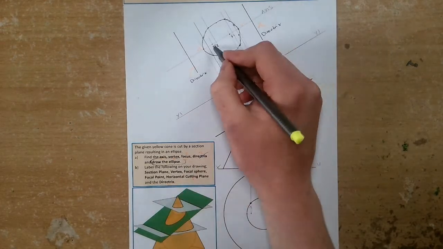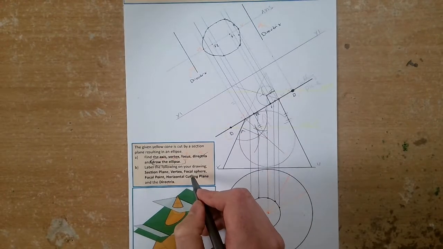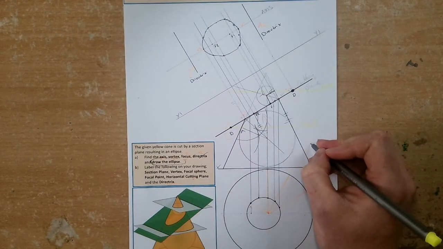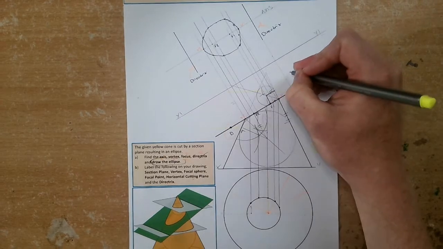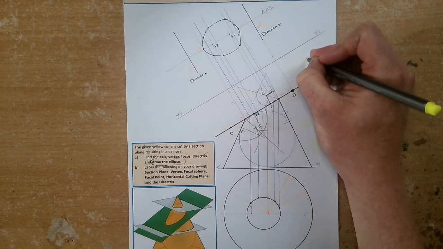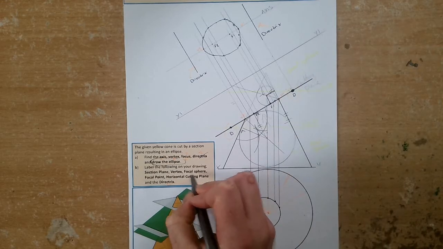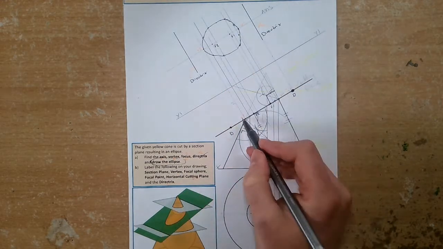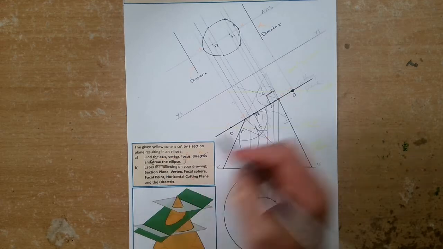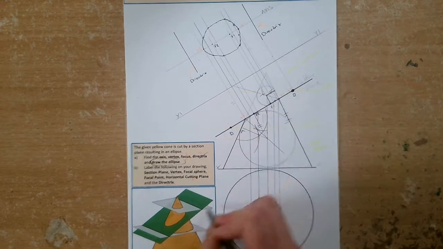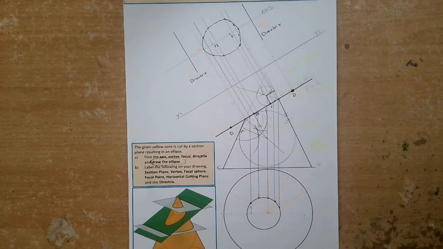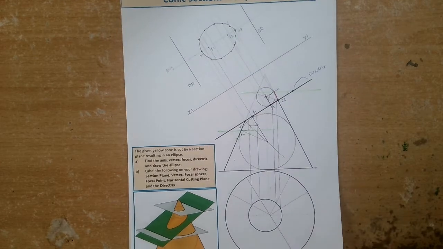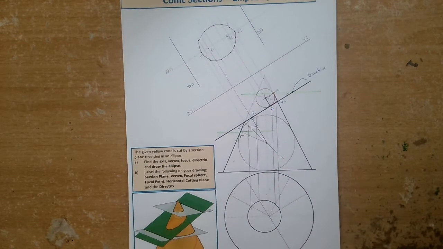The focal points I have labelled. The focal spheres is obviously the 2 circles that you've drawn. The vertex we have labelled up here in orange and down here, and the section plane is obviously the green cut plane there, which is there. So that is A and B done for question 4. There's one I've done earlier, it's probably easier to see, a bit tidier.